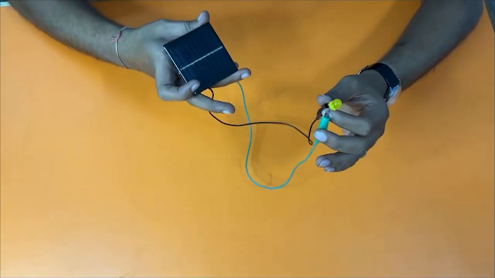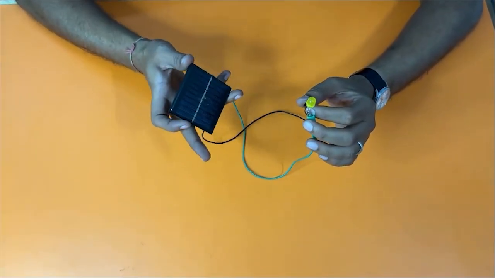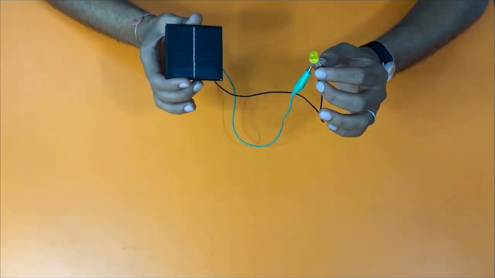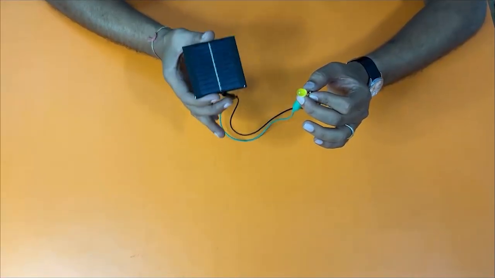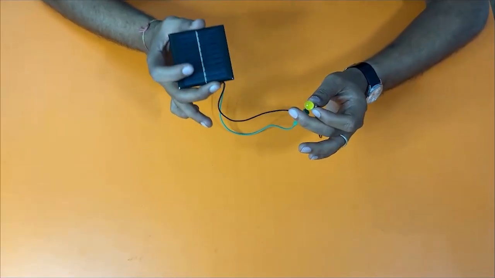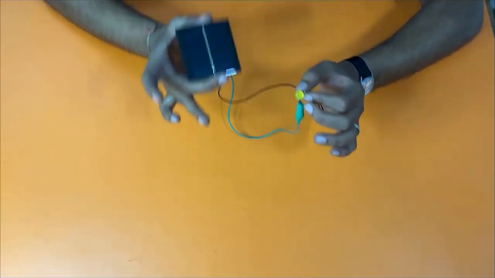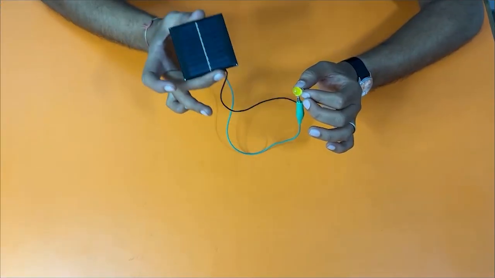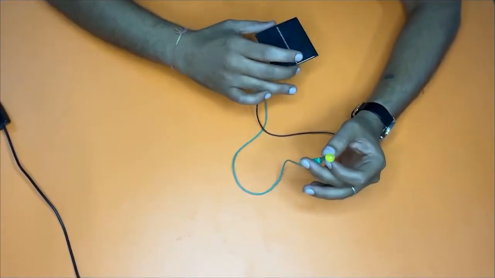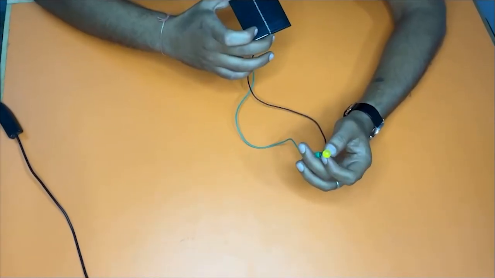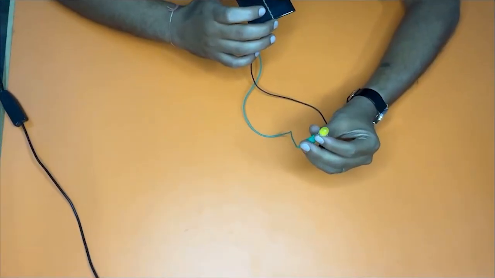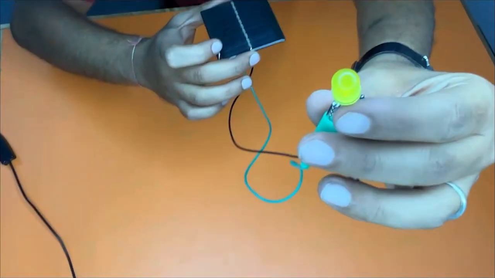Now, whenever I present this solar panel in front of a light, it will start glowing. That is, whenever I place this solar panel in front of light, this LED automatically glows. So this solar panel will generate electricity. Let's try it. So guys, I bring this solar panel near the light. You can observe that this LED will start glowing.